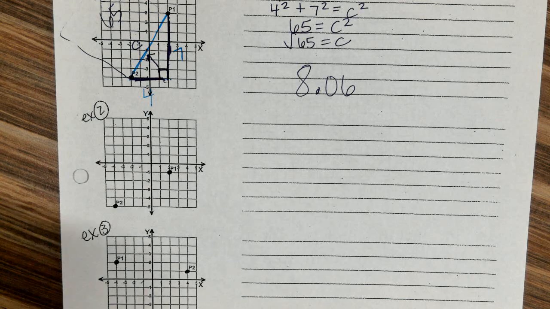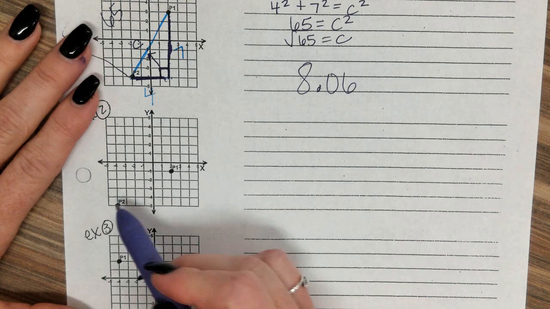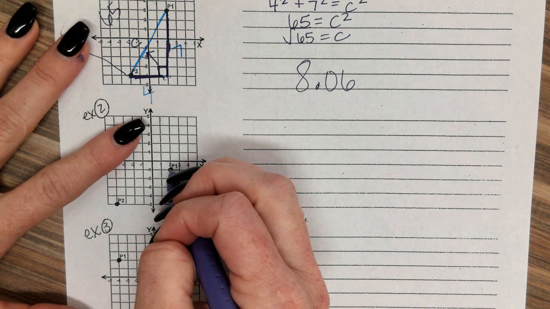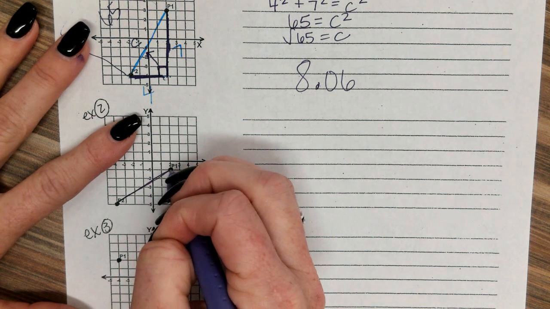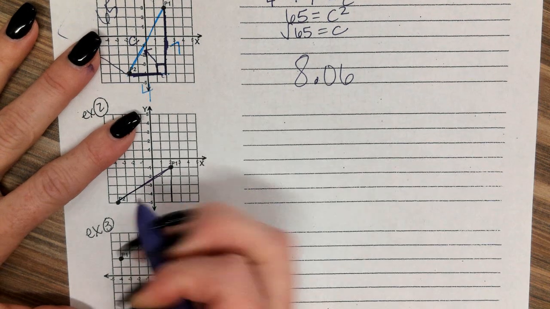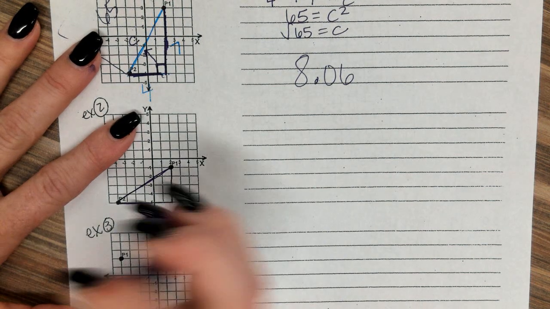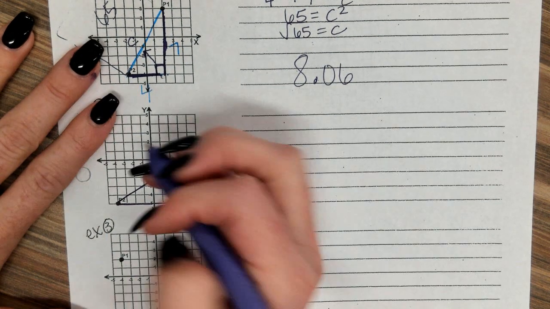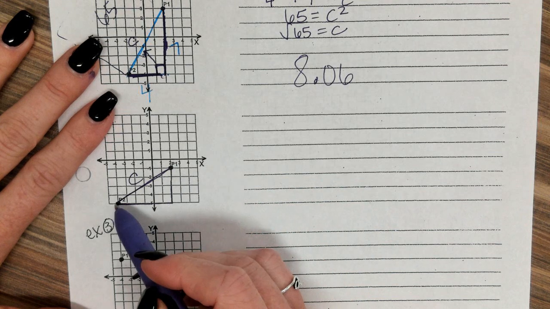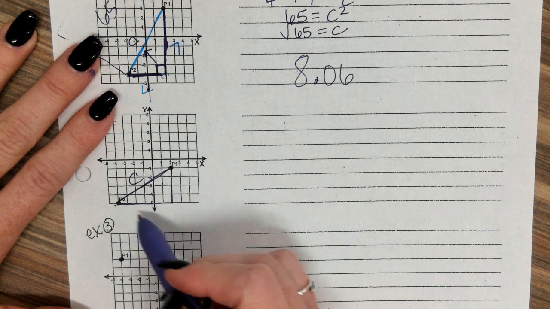Okay, let's do the next one. So in order to get from here to here, if you want to connect the lines, you can. And then you're just going to drop a line there and there. This is side C. You're looking for the distance from here to here. So go count these sides.